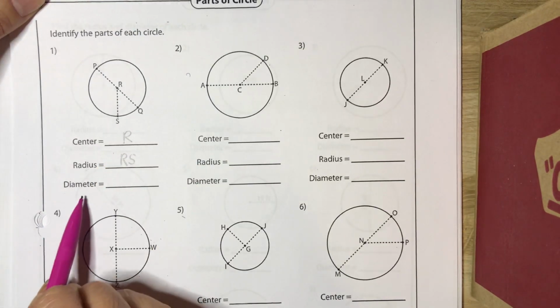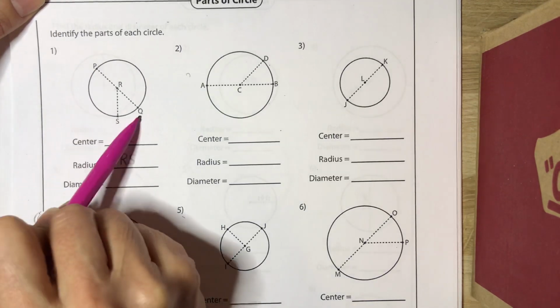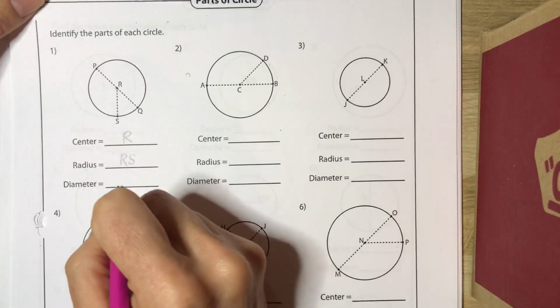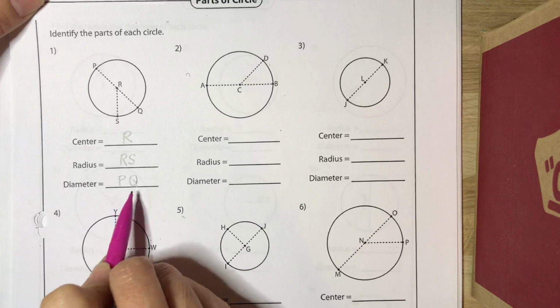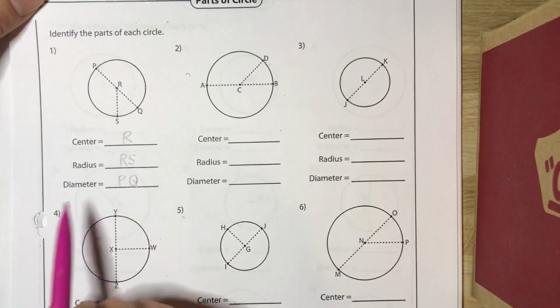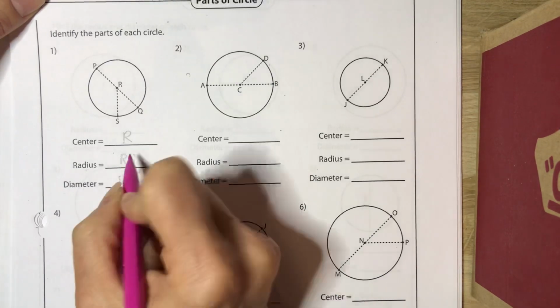However, in this picture, there's only one diameter. Remember, the diameter extends across the circle going through the center point. The diameter in this case is PQ. Remember, it could be PQ or QP. For the radius, it could be SR or RS. Make sure that we put proper notation above both of these. They're both segments, so they both get a bar.